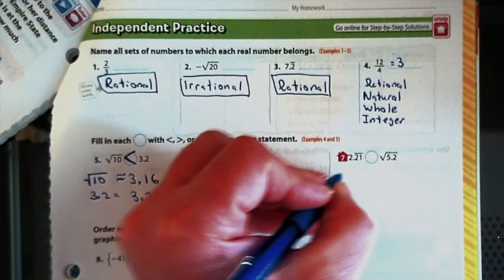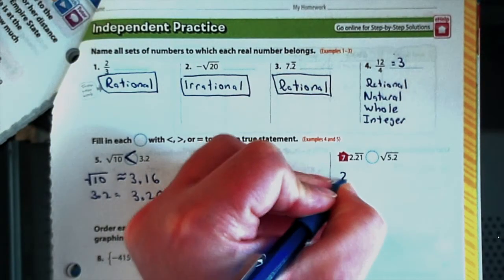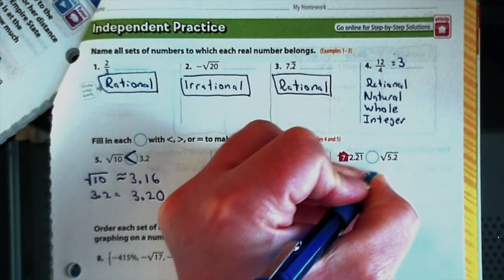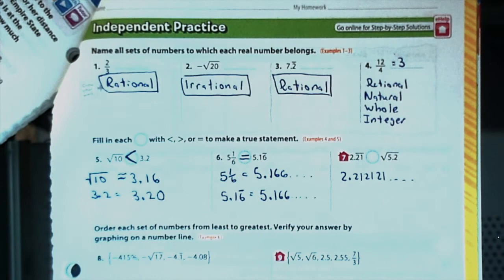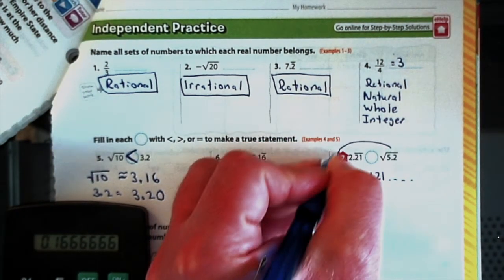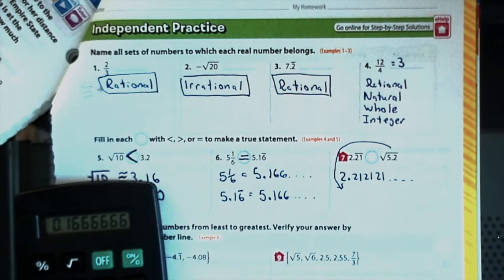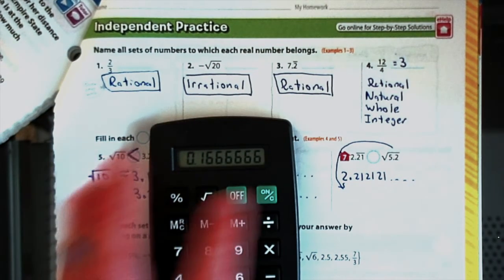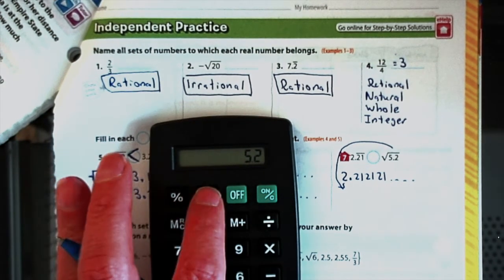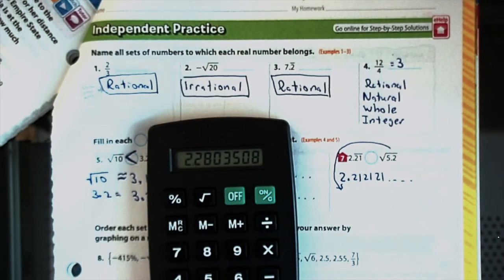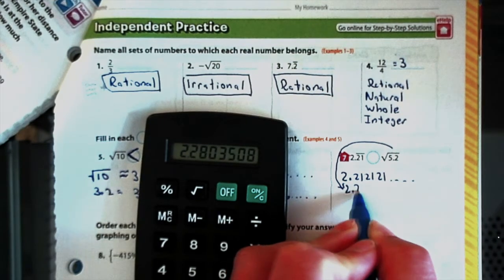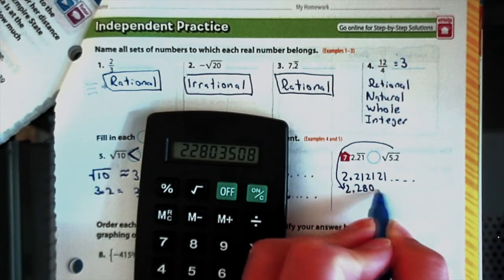So now I come to this last one, number 7. I have 2.21 repeating. And it tells me that 21 keeps on repeating. It keeps on just going and going and going. Now I'm going to take the square root of 5.2. So again, I'll take the calculator, I put 5.2, and I hit my square root key. And here I get 2.280, and I can just keep on going.